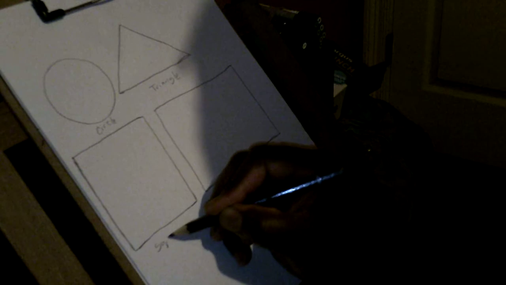And of course, those are the basic shapes of what you can just deal with, and these are all diameter. So you got your circle, got your triangle, got your square, and you got your rectangle.